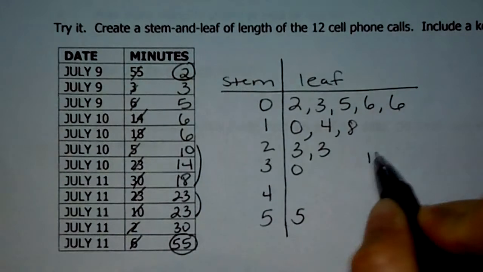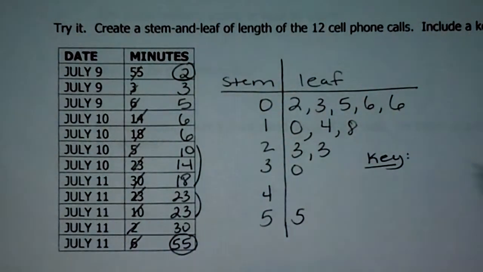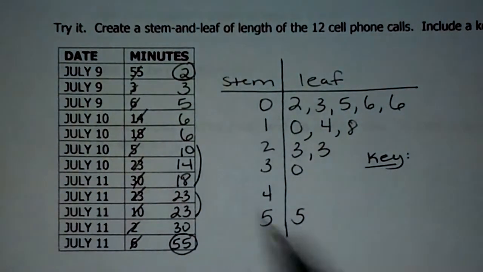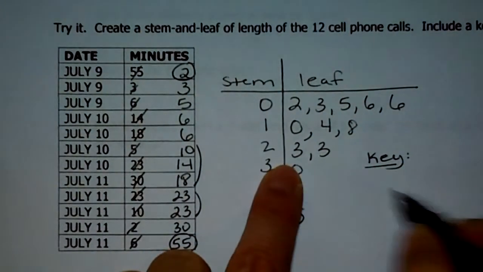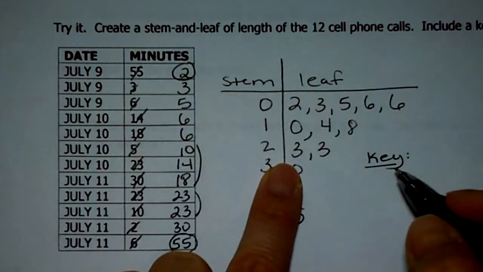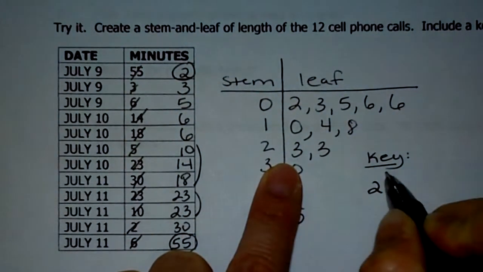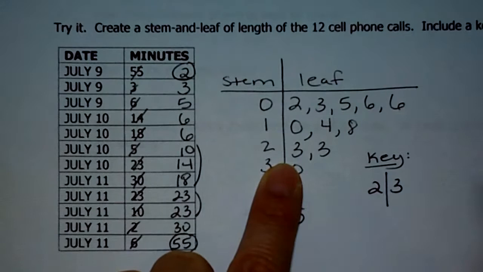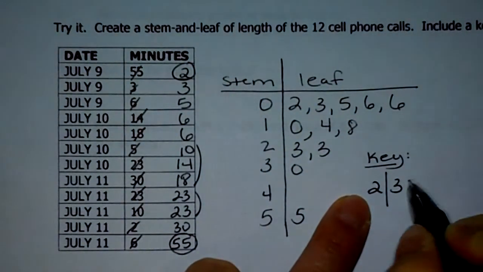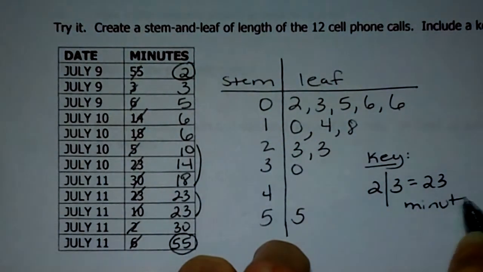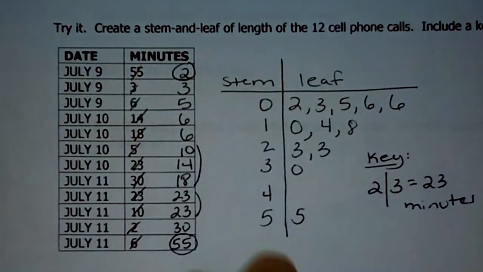And it says to include a key so that the user knows what they're looking at here. When you make a key, write the word key, and choose any one of your data values. So how about 23? Sounds good. Hopefully it sounds good to you too. You can pick whatever number you want, to be honest. So I'm going to write 2. There's my 2, and then here's my little T-chart, 3. So my stem is 2, my leaf is 3, and when you see that, it means 23 minutes. You should include the unit of measure here. That's it. That's how you create a stem and leaf plot.